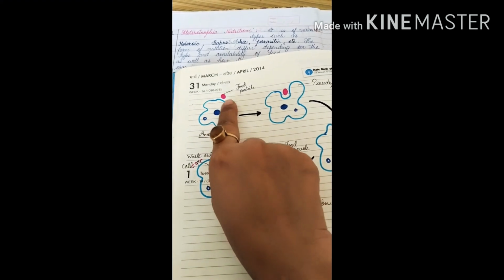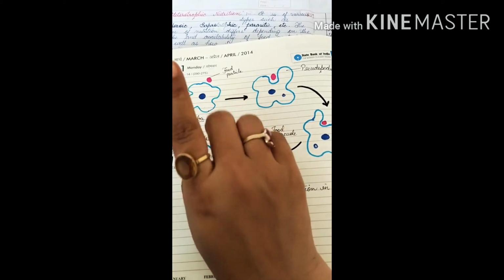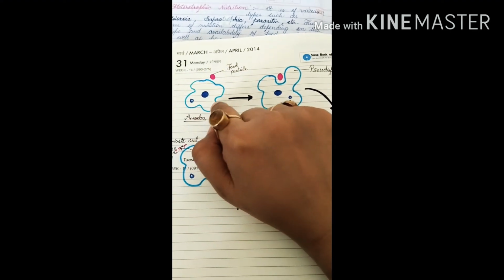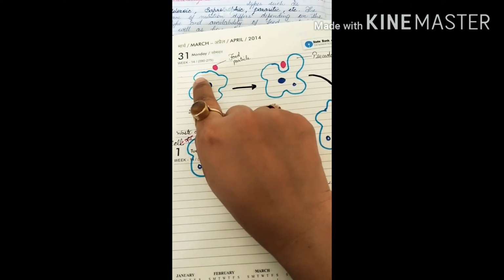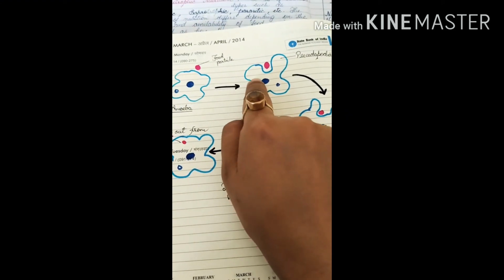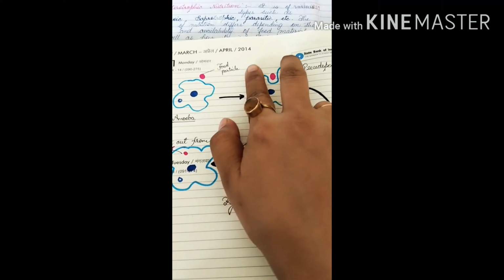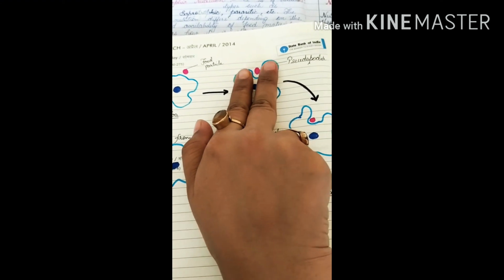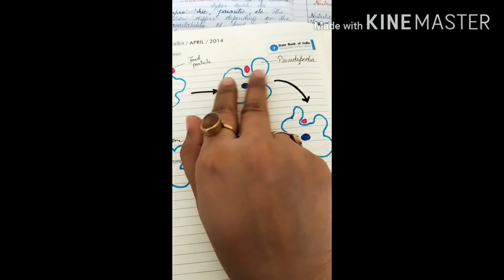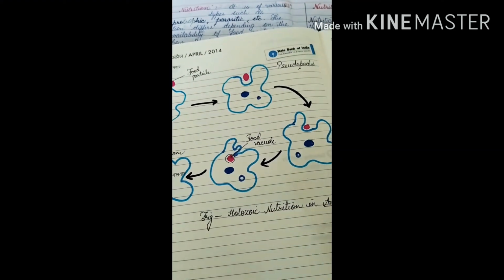See, amoeba is just a one-cell organism. It is called a unicellular organism. The body is made up of just one cell. Here, when any food particle comes around the amoeba, then the amoeba's cell starts to send the cytoplasm in two directions, and then it forms two finger-like projections, two false feet, which are called pseudopodia. So it forms two false feet so that it can capture the food inside the cell.